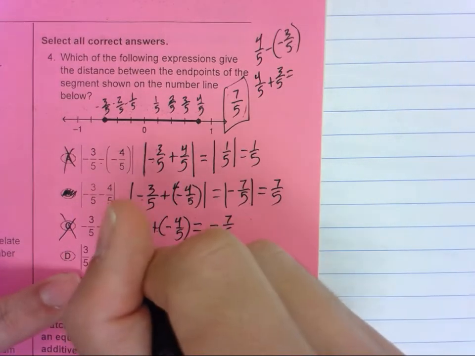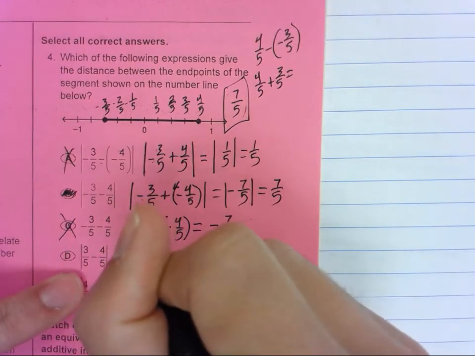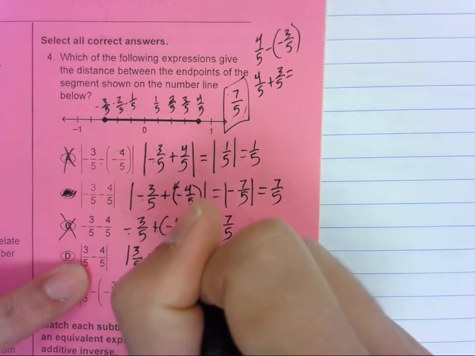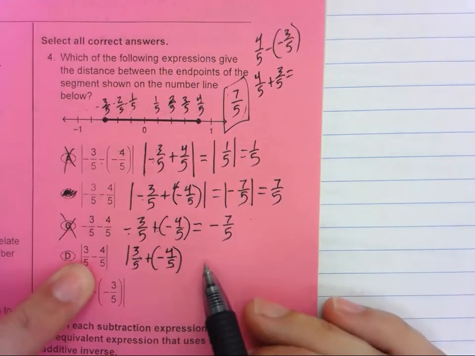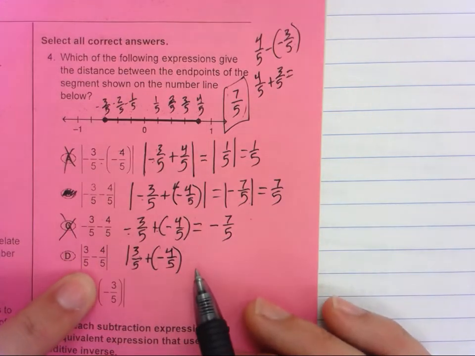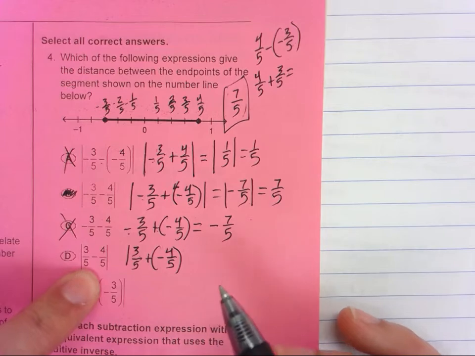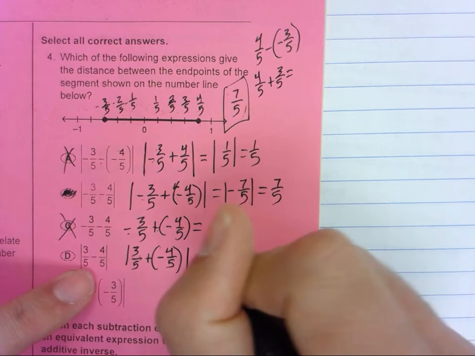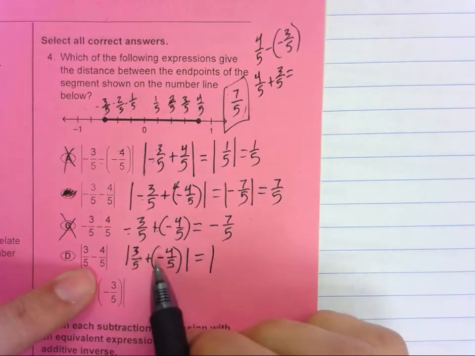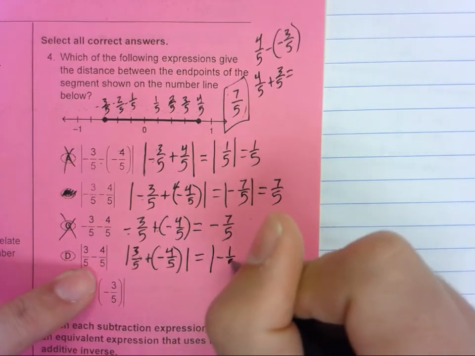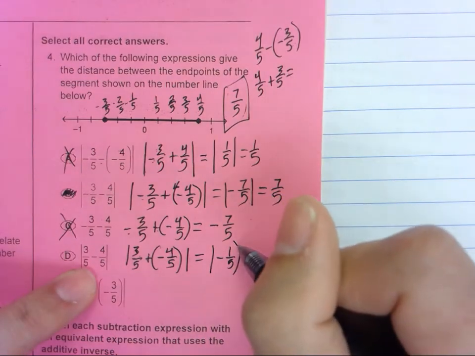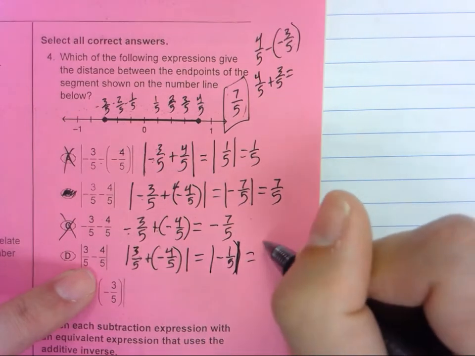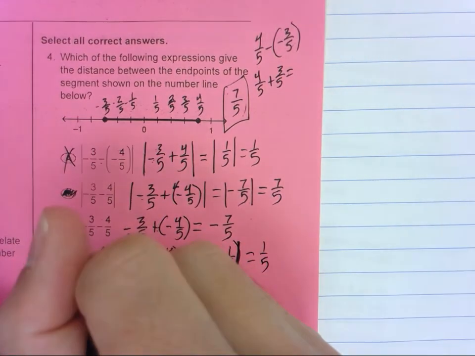D, the absolute value of 3/5. We're not going to subtract. We're going to add the opposite. So add -4/5. The opposite of 4/5 is -4/5. And the absolute value bars. So now we get the absolute value. What's 3 plus -4? That's -1. So the absolute value of -1/5 is 1/5. This one does not work.